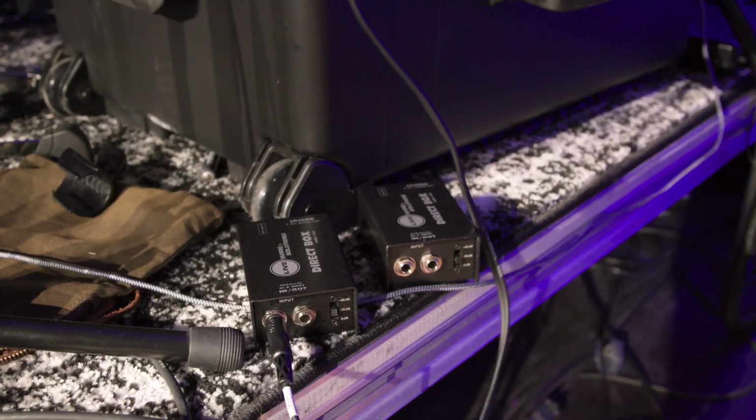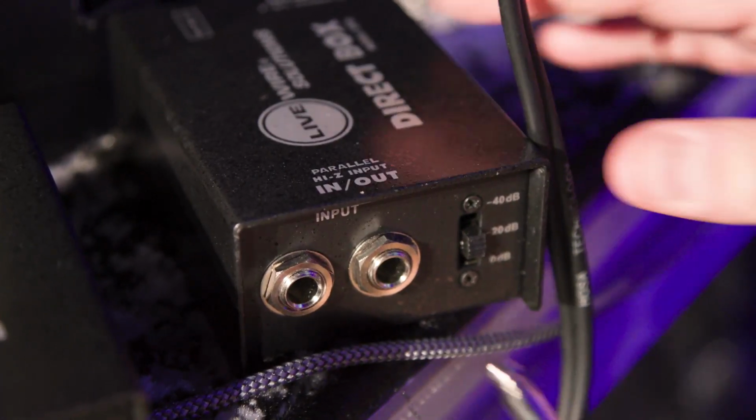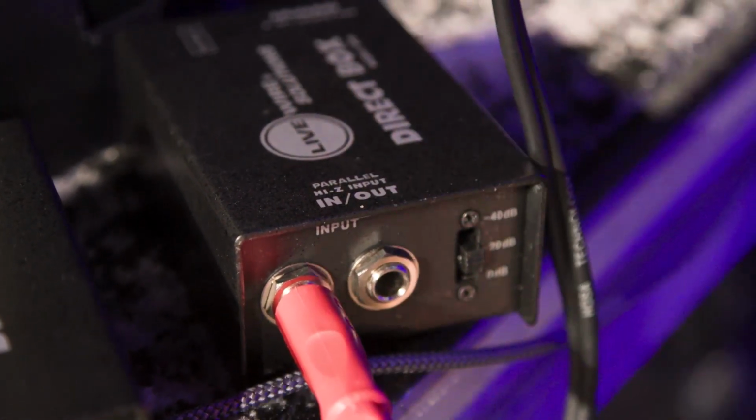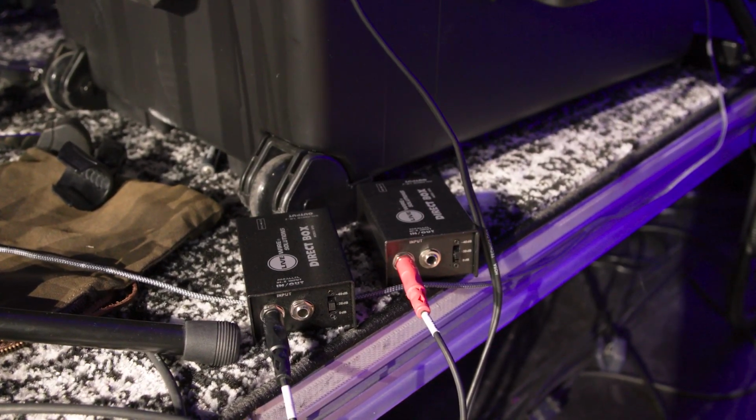Now, the next thing we're going to do is take the other side of our Hosa CMP cable, the red side, right is red. That's how I remember it. We're going to take the red side and we're going to plug that into our other direct box. Okay. Again, consider taking some board tape and labeling it so that you know the difference between your click direct box and your other direct box.